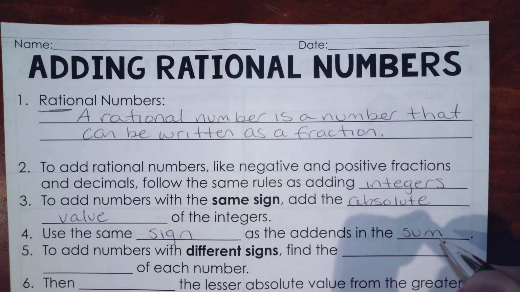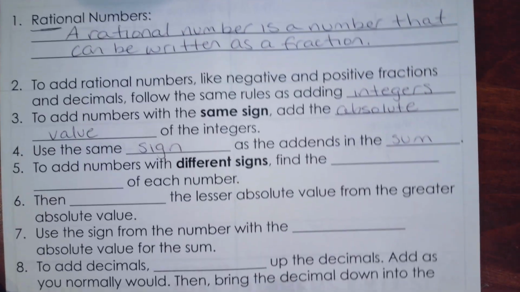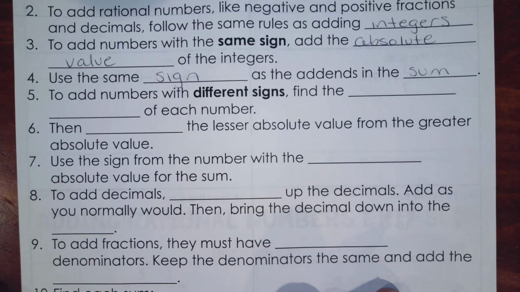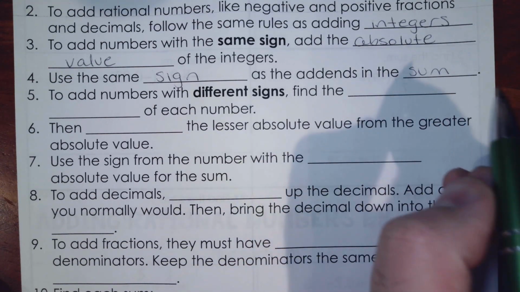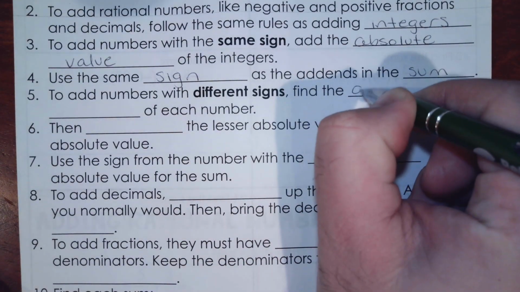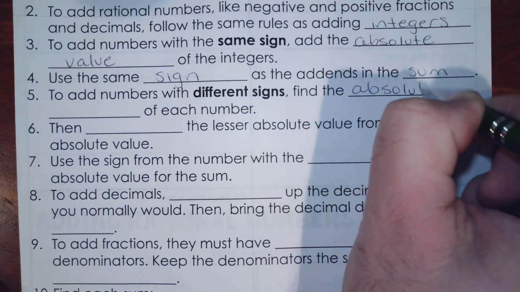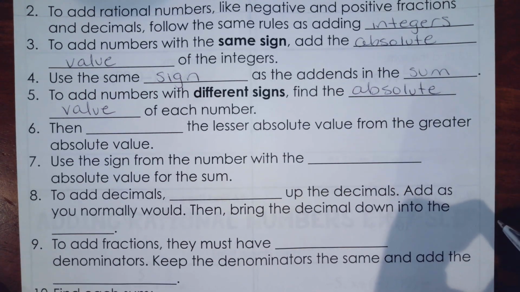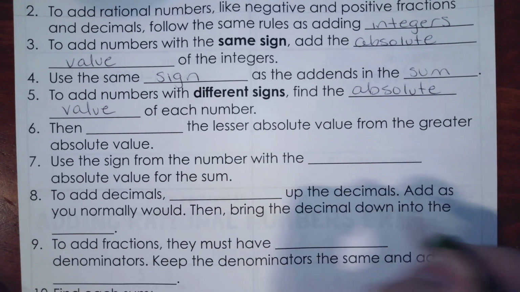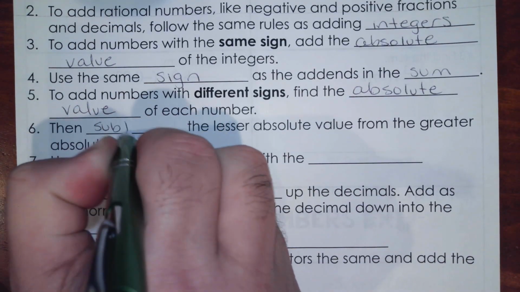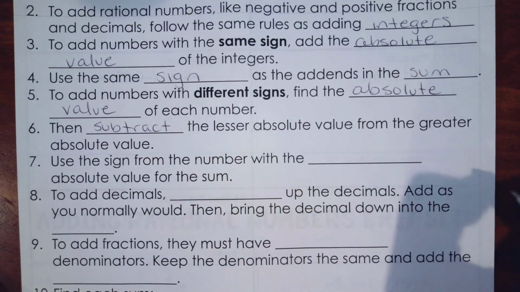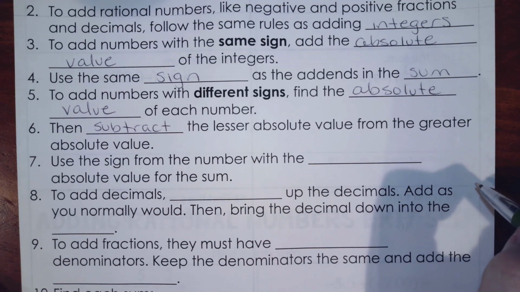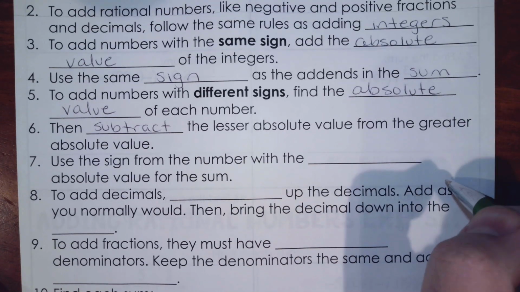To add integers with different signs, or to add numbers with different signs, we find the absolute value of each number. And then subtract the lesser absolute value from the greater absolute value. And we use the sign of the number with the greater absolute value.